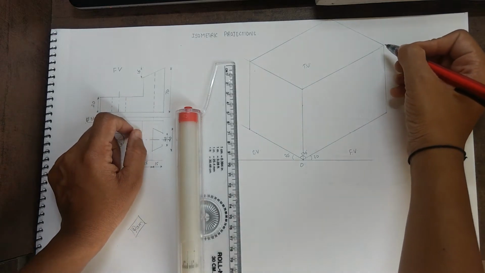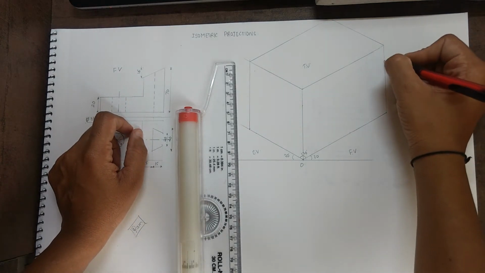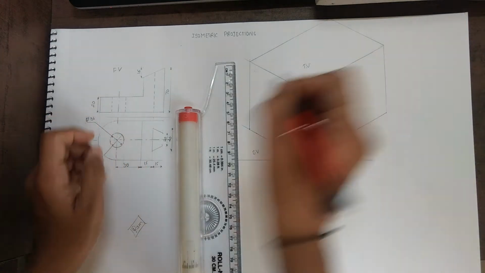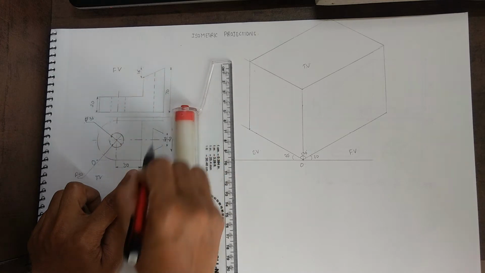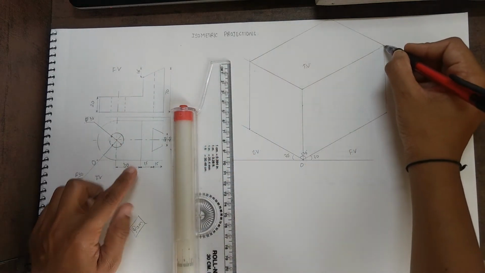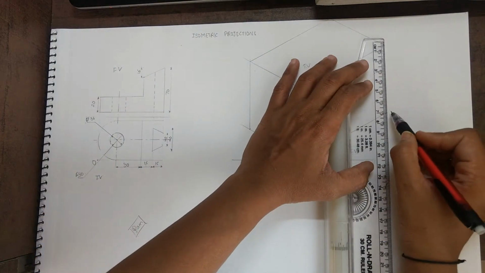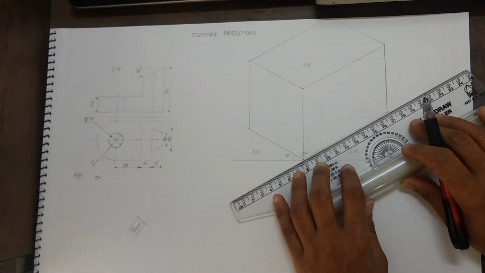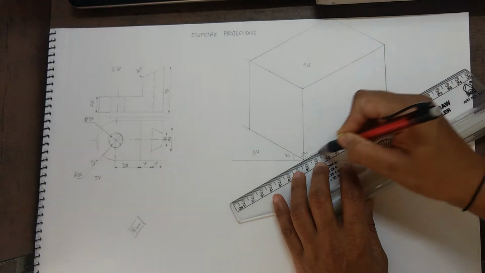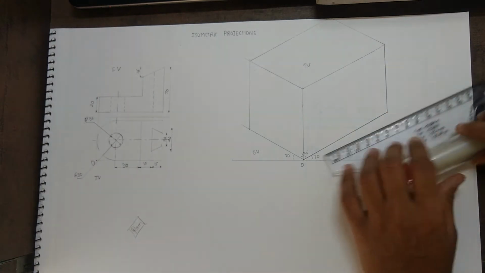16 mm is the distance. So take 16 mm distance over here, and the distance from that point is 30. So this will be our outline base. Just mark 30 over here from this side.